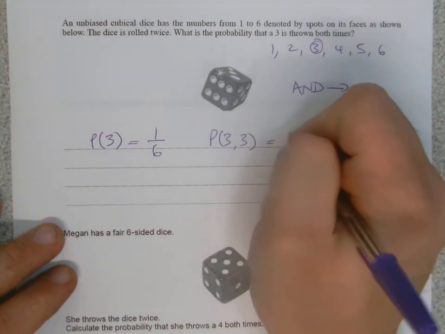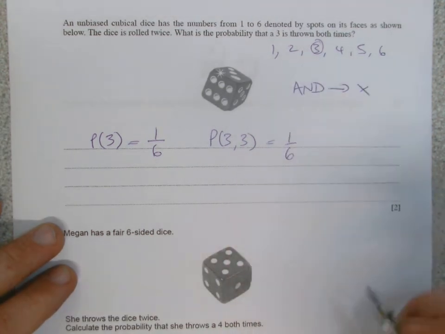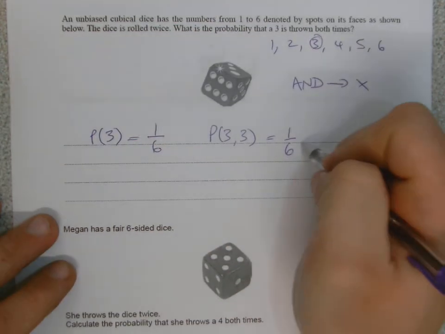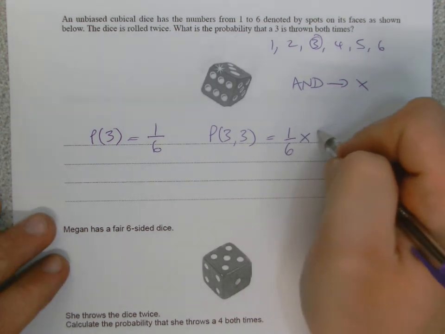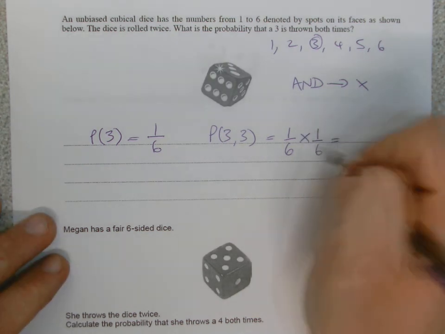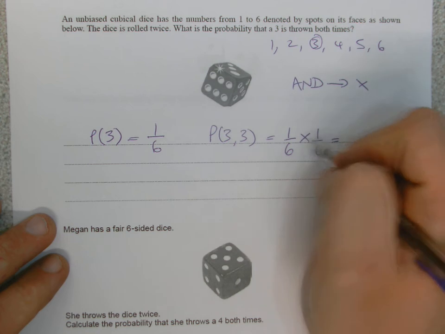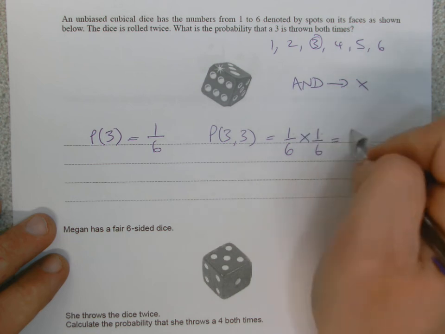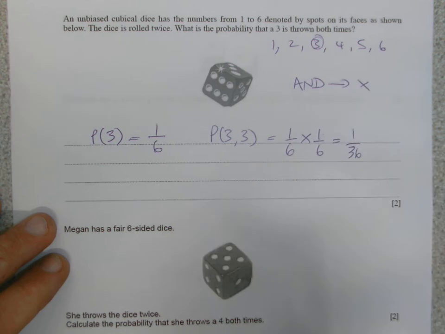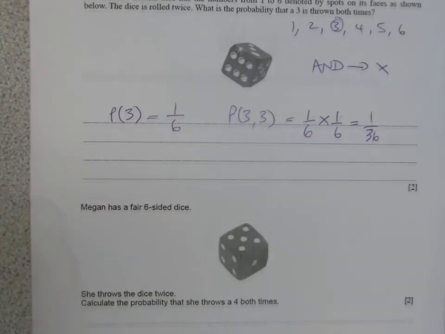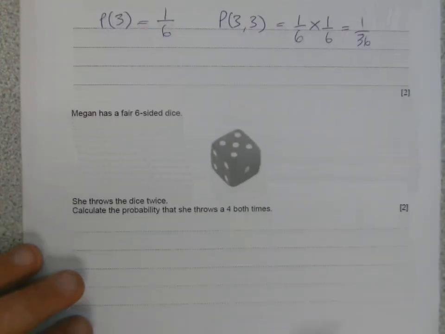The probability of a 3 on the first throw is 1 in 6, and we multiply by the probability of a 3 on the second throw, which is still 1 in 6. When you multiply fractions, 1 times 1 is 1, and 6 times 6 is 36. So 1 chance in 36. You can see it's a much smaller chance. It only happens 1 in 36 occasions.